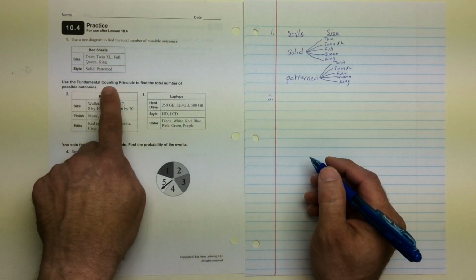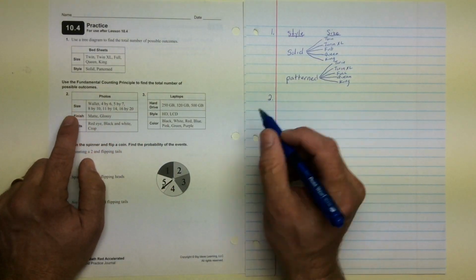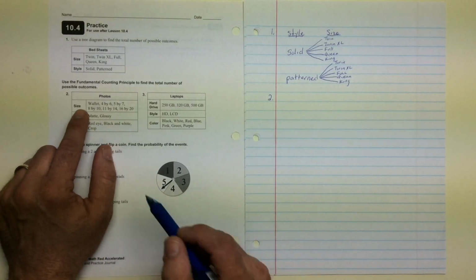Now here we get to use the fundamental counting principle to find the total number of possible outcomes. Remember, that means all of the options for this times all of the options for this times all of the options for this will tell us how many possible outcomes. And it's a little hard to understand how many there are here. That's a lot of numbers and words and stuff. Watch the commas. The commas are used to separate these items in a series or a list. So that helps you to understand how they broke that up.